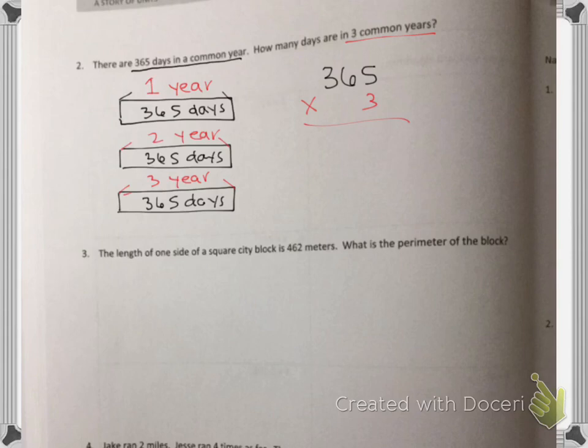So let's work on the standard algorithm for us to practice, and let's go through each step. So 3 times 5 I know is 15, so I'm going to put 5 ones, and I'm going to bundle 1 group of 10. 3 times 6 is 18, plus the bundle is 19, but I'm going to bundle one group of 100, and then 3 times 3 is 9, plus the bundle is 10. 1,095 days in 3 years.